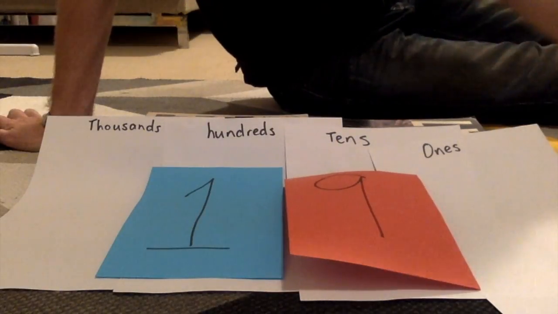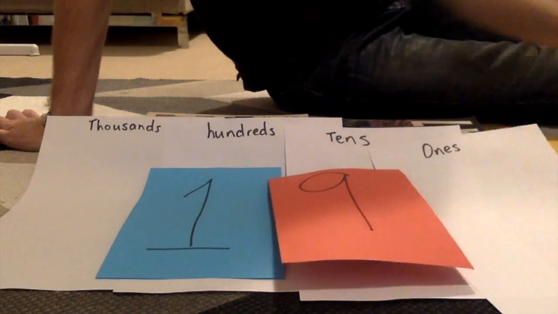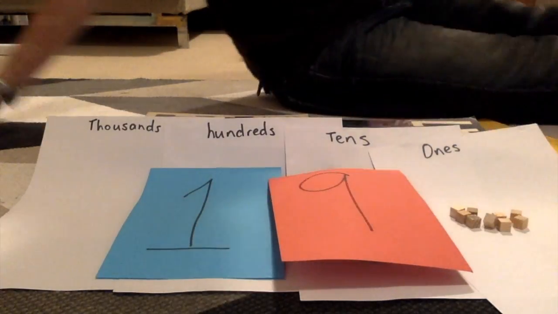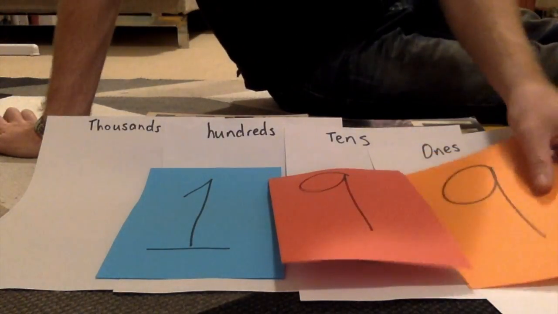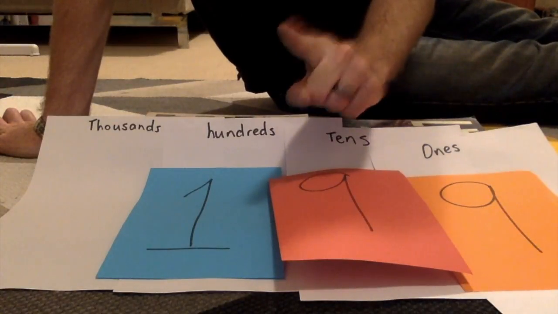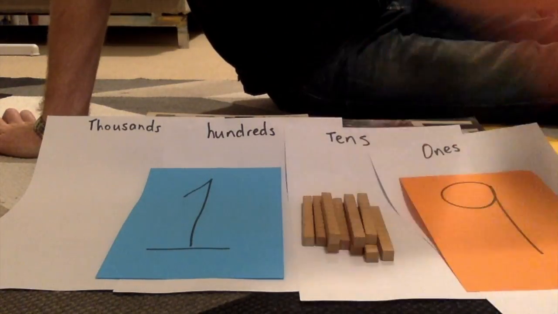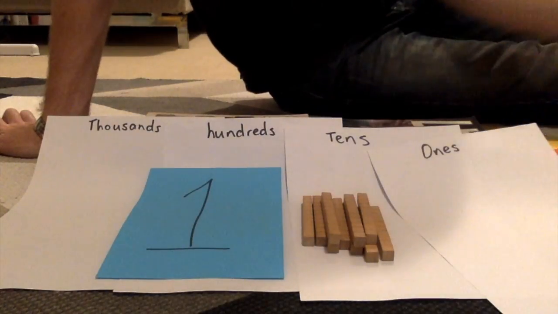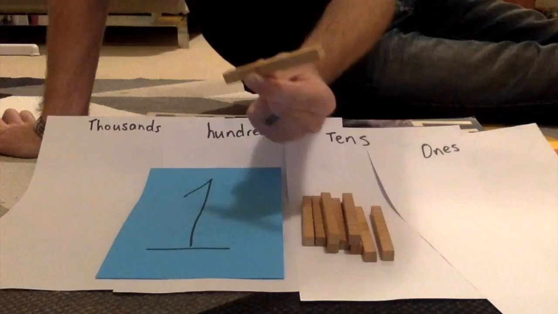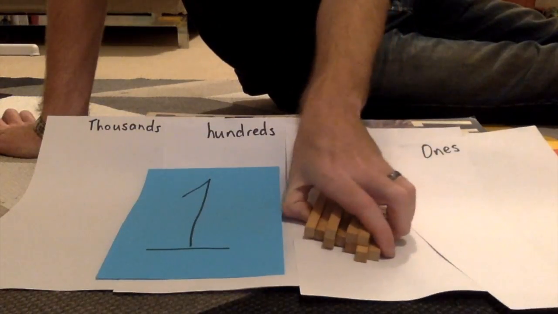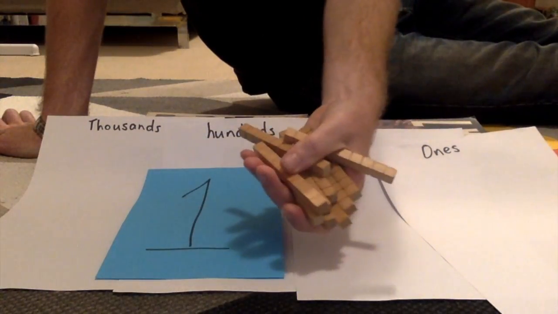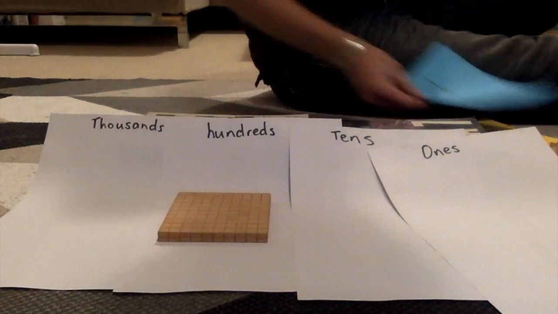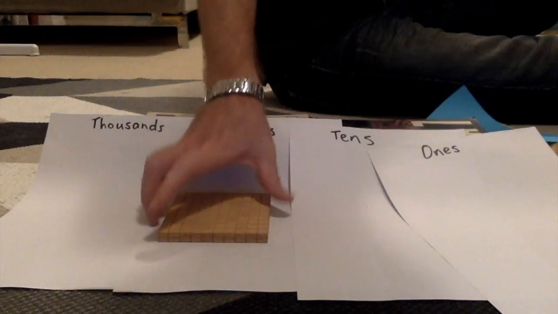So I'm going to cover that up again, so there are 9 10s there, and 9 1s. Once I have that, if I want to add one more, I've now got to trade my 9 blocks for another one of these longs, and then I've got to trade these longs, so now that I've got 10 of them, for another flat, which counts as 100.